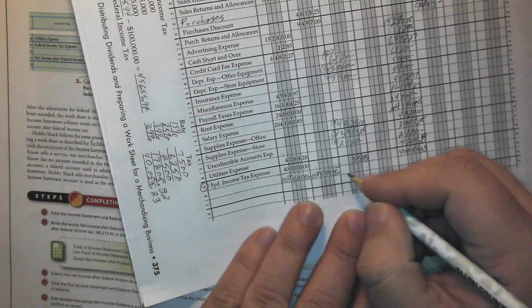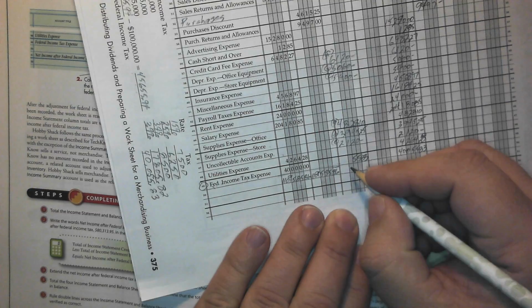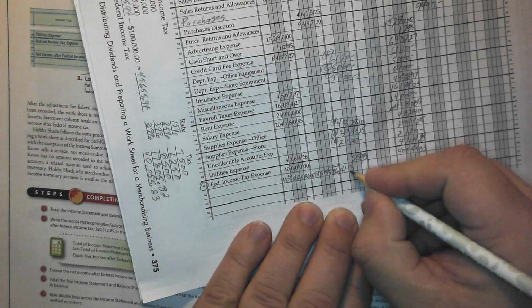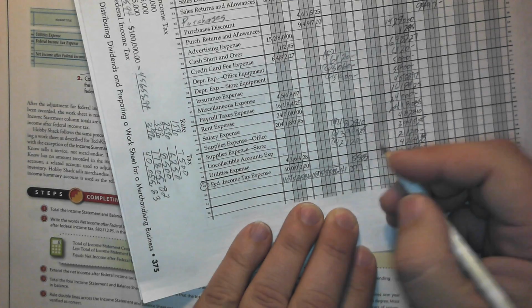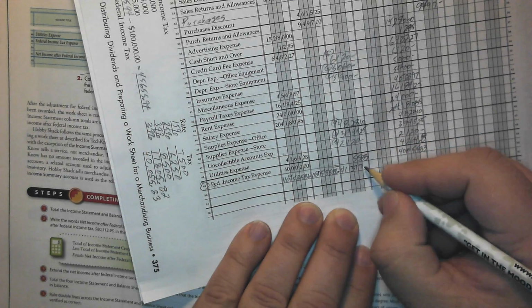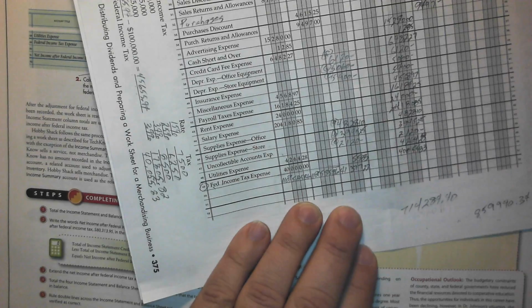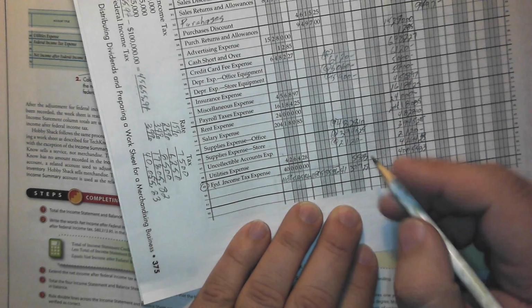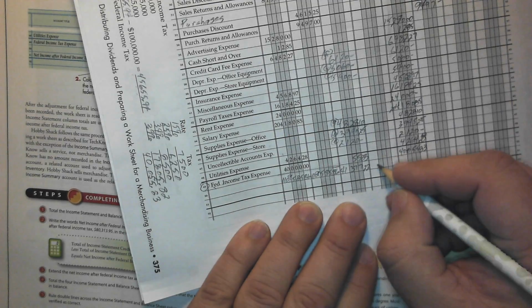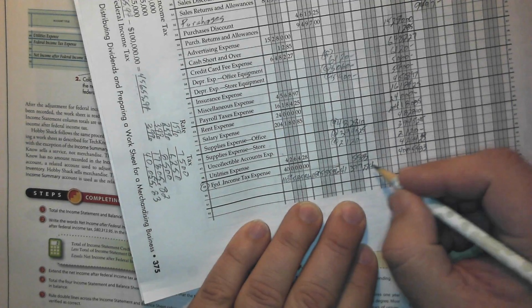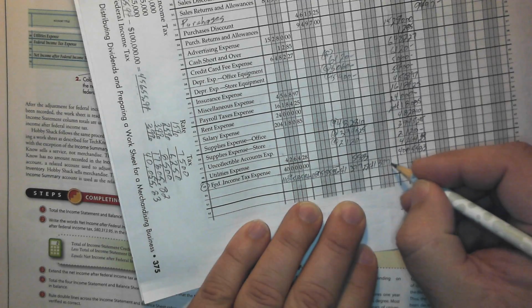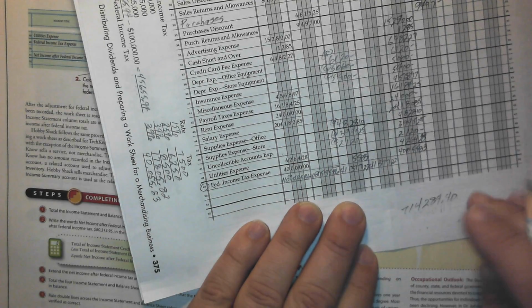And that total is going to be 41,377 and 22 cents. So that's the debit side. So the credit side should also equal 41,377 22 cents.